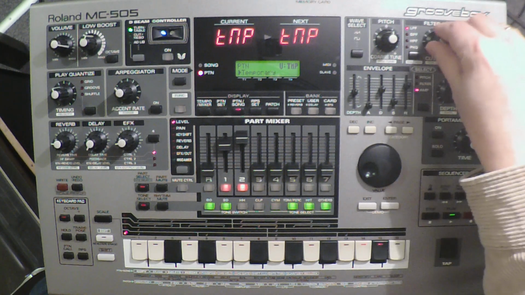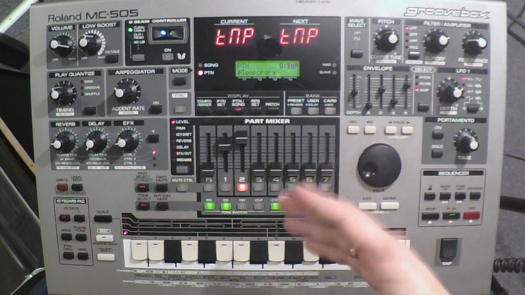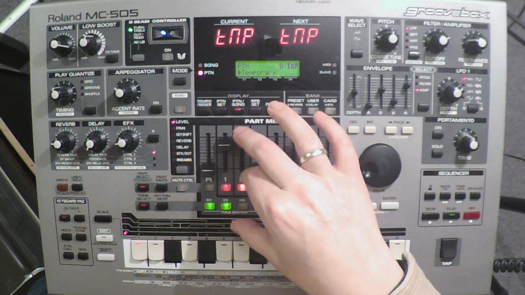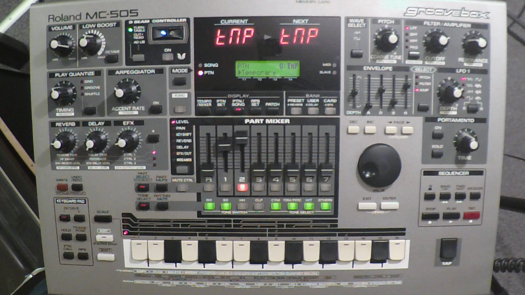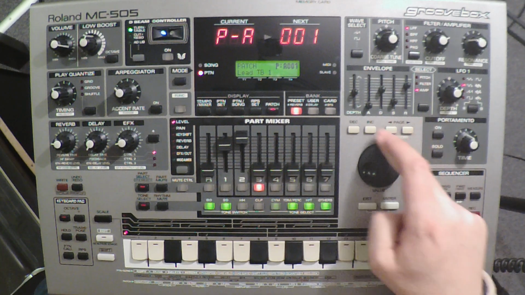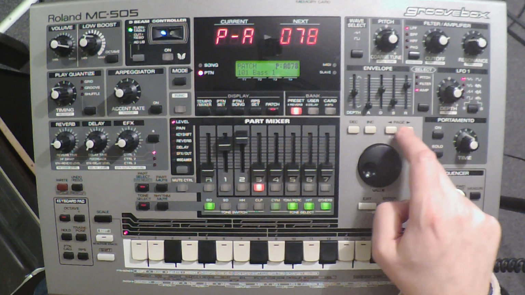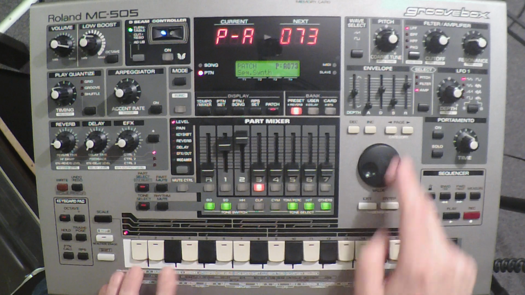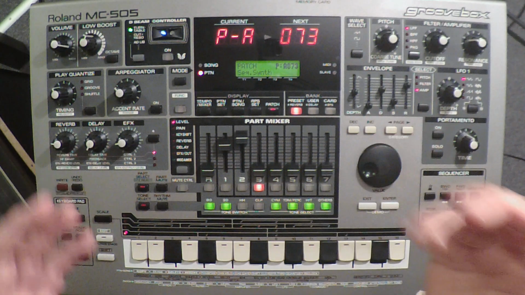And I'm just playing around here with the filter a little bit, just to show you that this chord is actually really held for 32 measures now. But okay, now let's get to this navigating stuff. I want to find maybe a nice bass sound, or a sequence, something like this. So now I have a pattern that's 32 measures long.